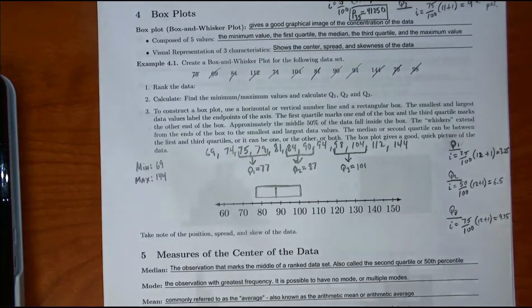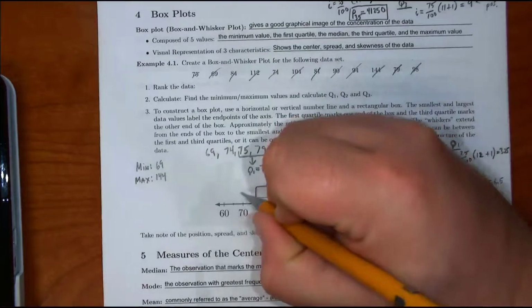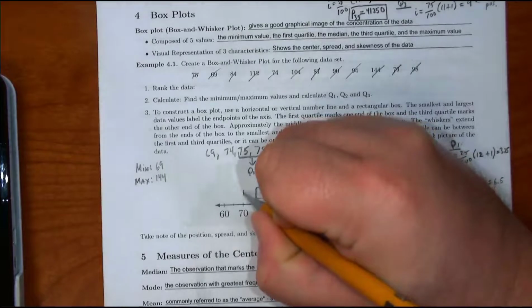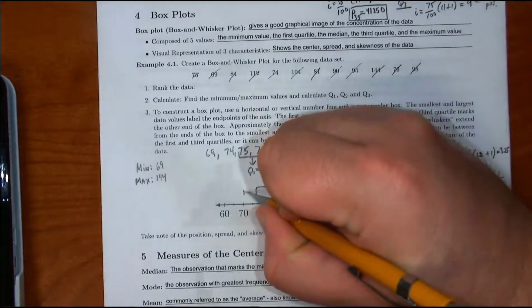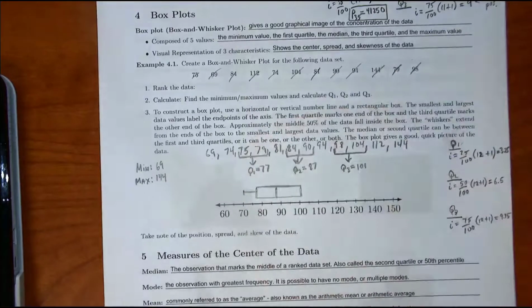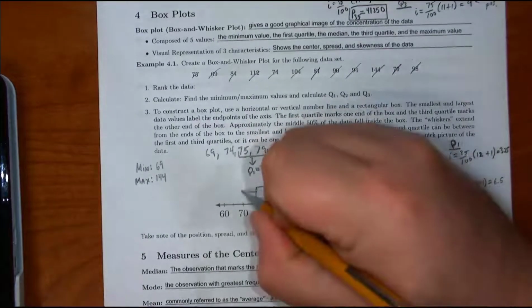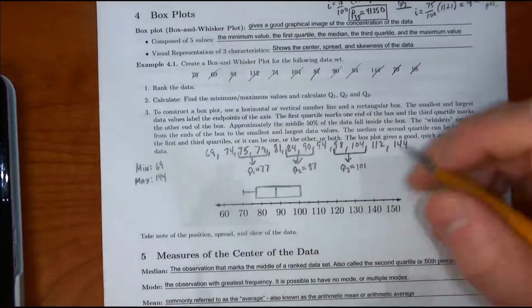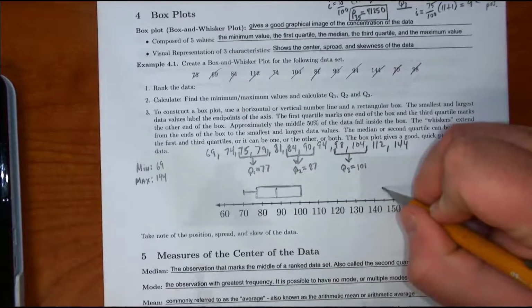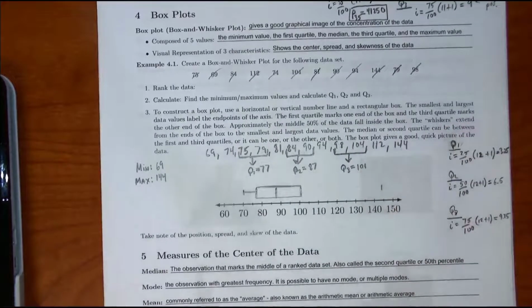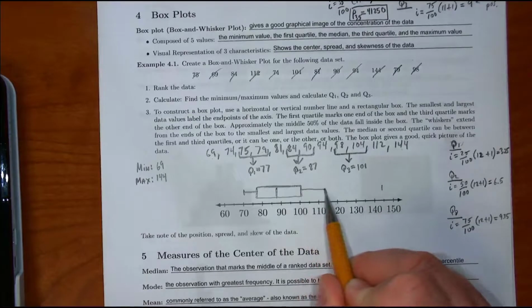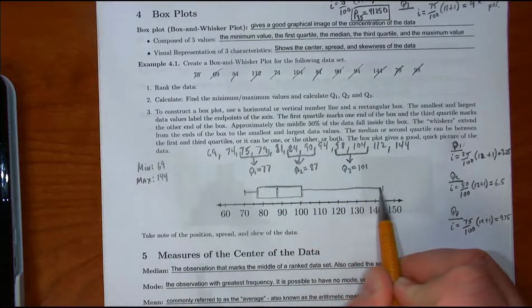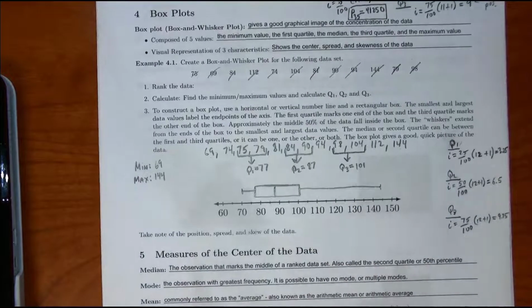The minimum value is 69, so put a little vertical line there, and then draw a horizontal line to your box like so. Then do the same thing on the right-hand side, 144: a little vertical line, and then draw a horizontal line out to there, and there are your two whiskers.